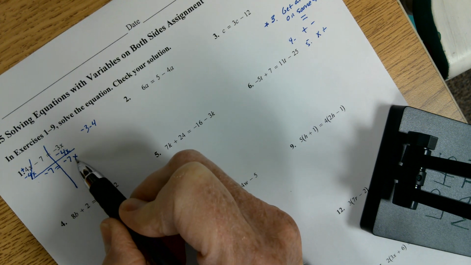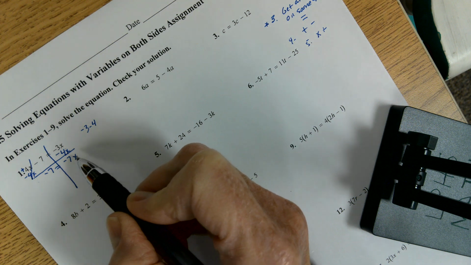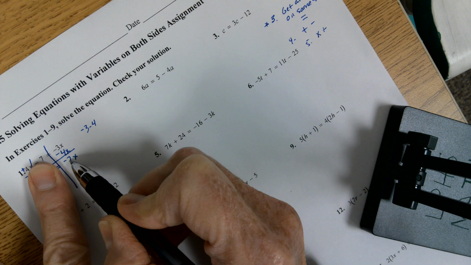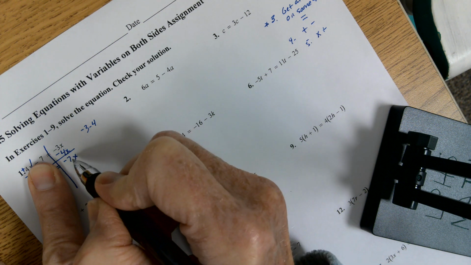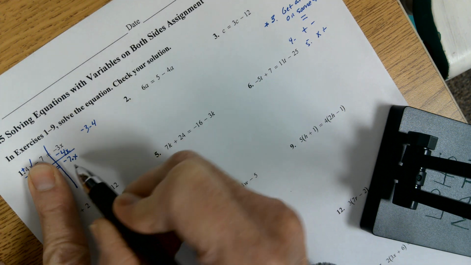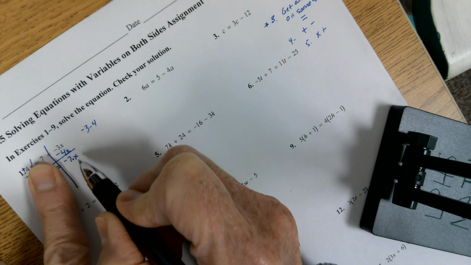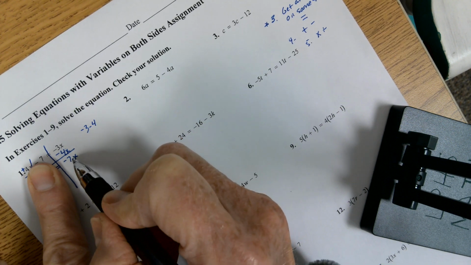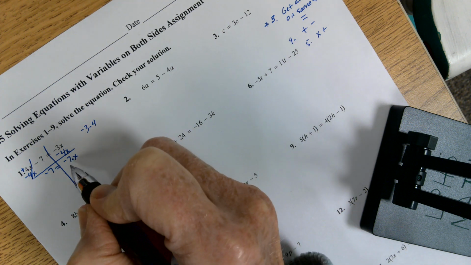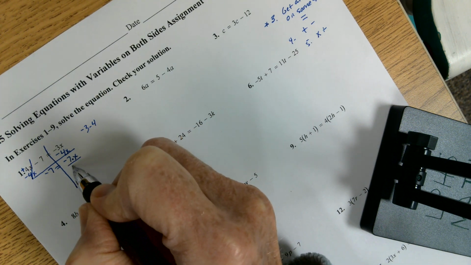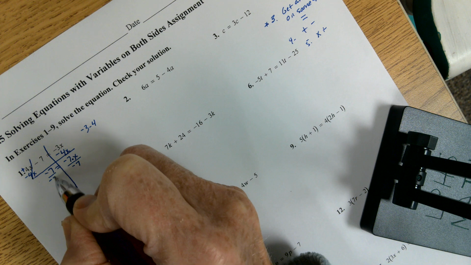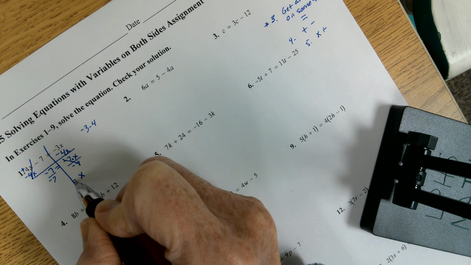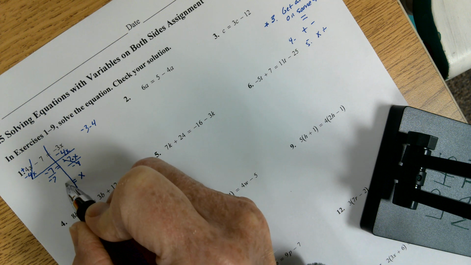Now, I still have to get the x by itself, so I cover up what is with the x that I have to get rid of. It is a negative 7. How are they combined? They're combined by multiplication. When two numbers are next to each other with no operation symbol, you always assume it's multiplication. Inverse, opposite of multiply is divide. That becomes 1x. So I'm just going to write x. Negative 7 divided by negative 7 is 1.